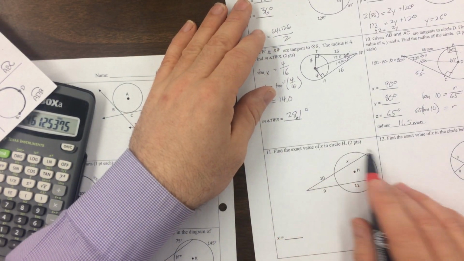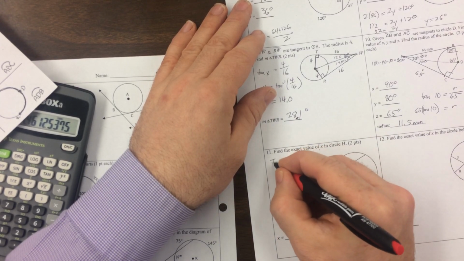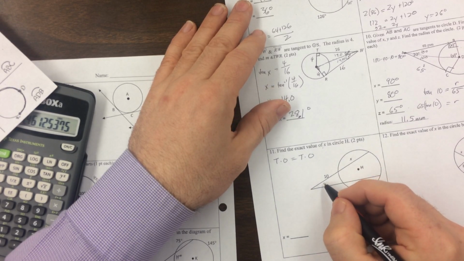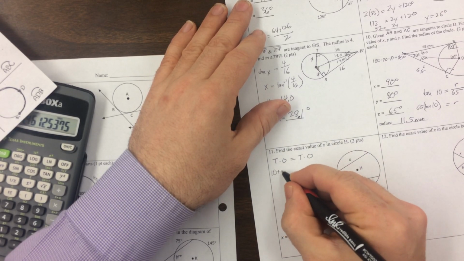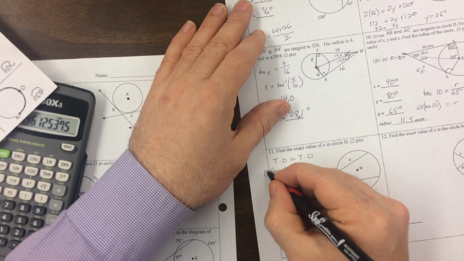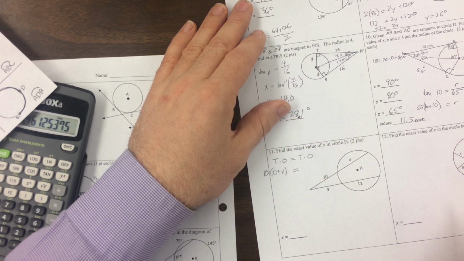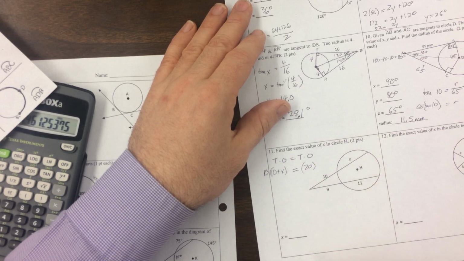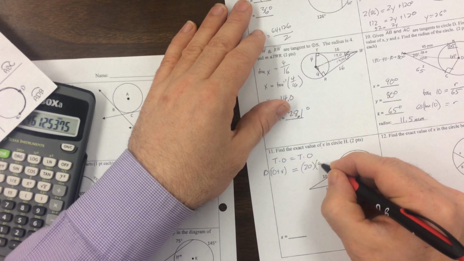All right, find the exact value of x. So this is total times outside, total times outside. Total here is going to be 10 plus x, times the outside 10, equals the total 20, because that's what 9 plus 11 is, times the outside 9.